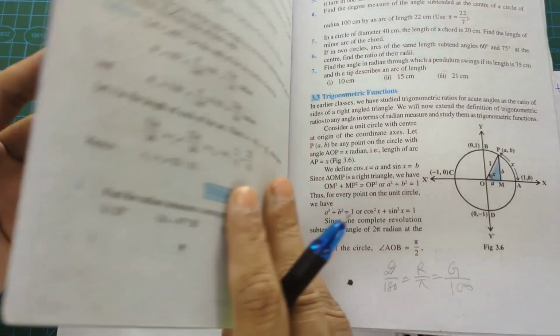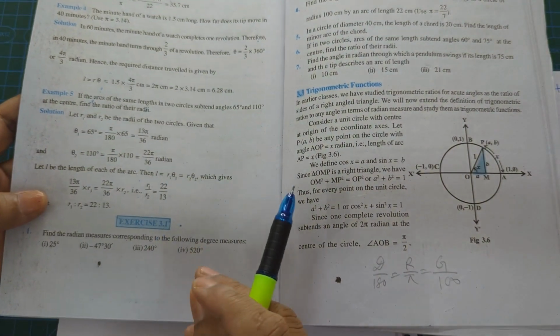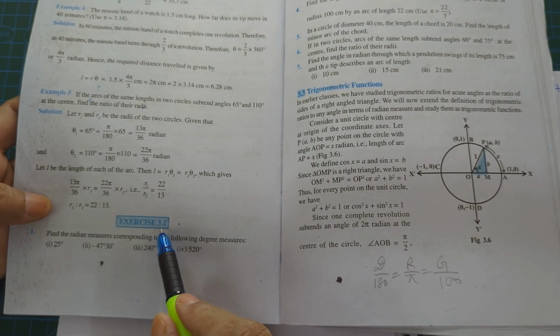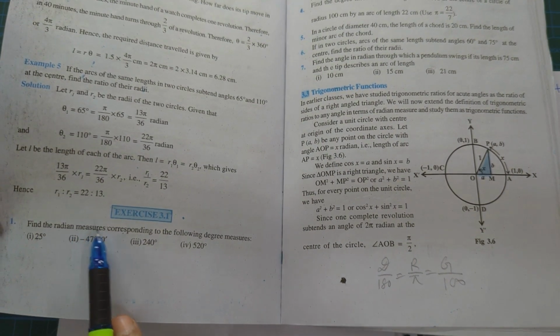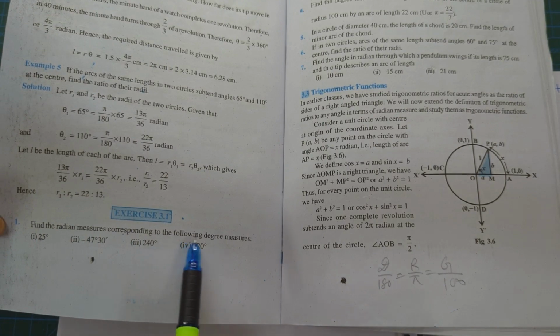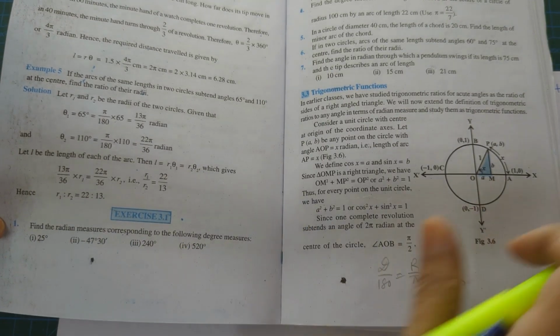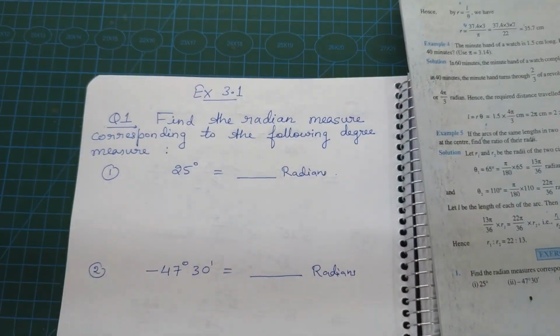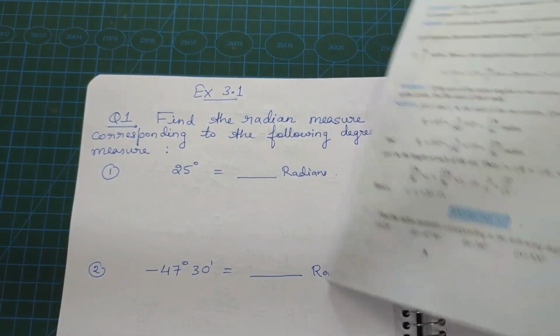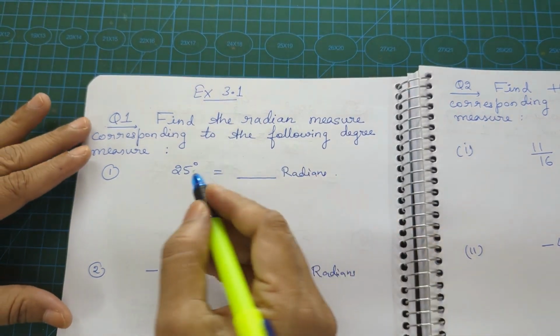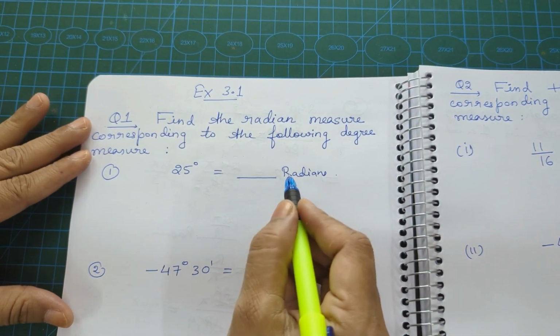Now let us start discussing the first exercise of trigonometric functions, exercise 3.1. The first question: find radian measures corresponding to the following degree measures. So four bits are given. We have to write those degree measures in radians. We will use the conversion relation: 25 degrees is how many radians?